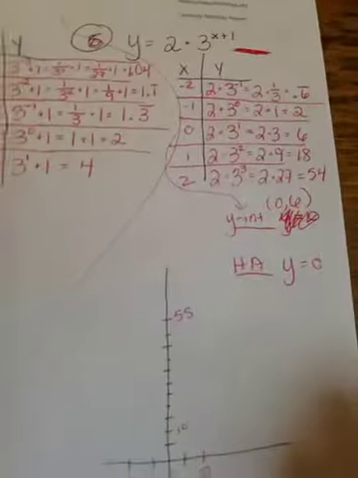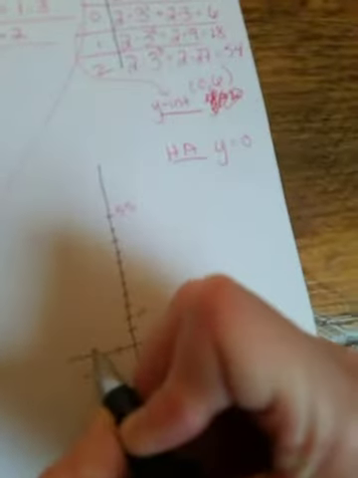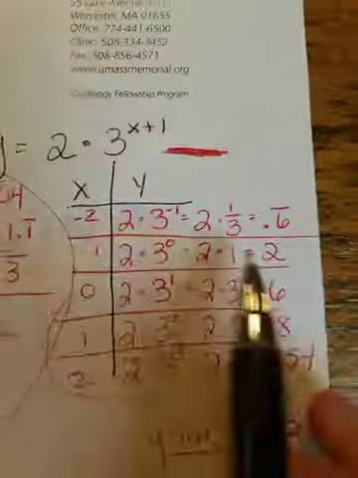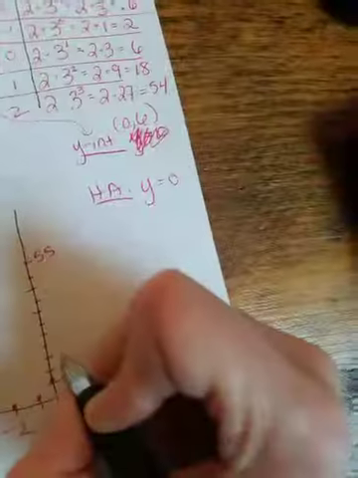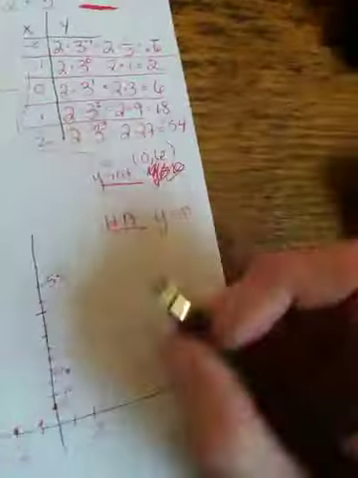So let's plot our points and then we're done. -2 is at 0.6 repeating. So really far down there. -1 is at 2. So this is 5, remember. So right here. 0 is at 6. So a little bit there. 1 is at 18. So 10, 15, so this is 20. So 18 is about right there. And then 2 is at 54.